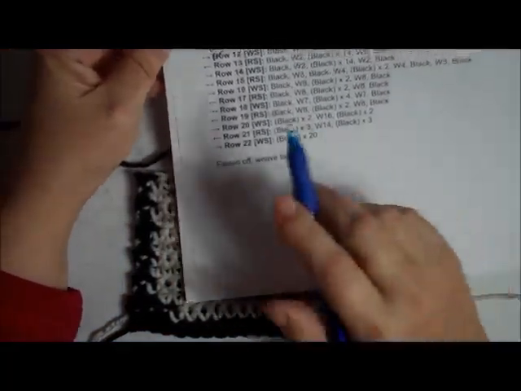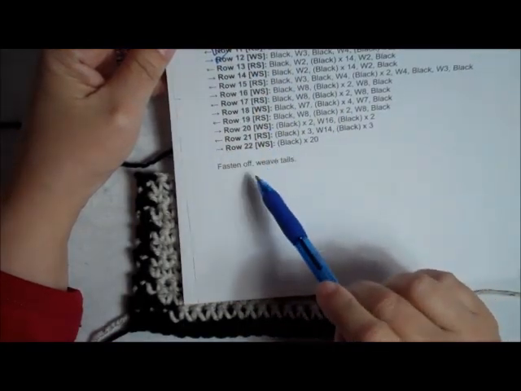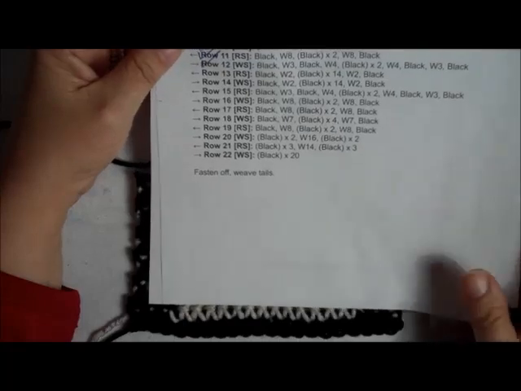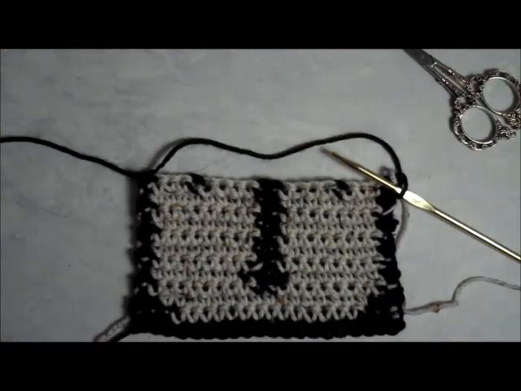Okay, you guys can do the rest of this. Go ahead and finish out rows 13 through rows 22, and meet me back when you've finished row 22, and I'm going to show you how to put a border on. Okay.